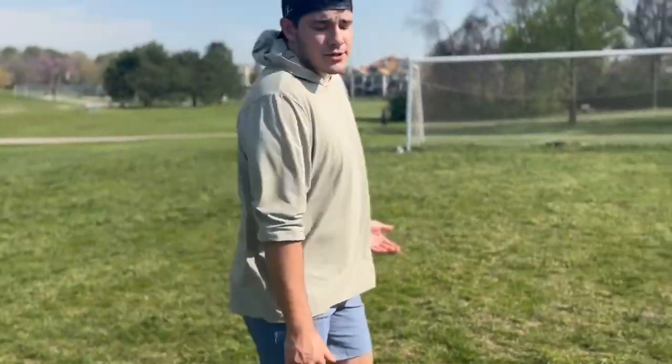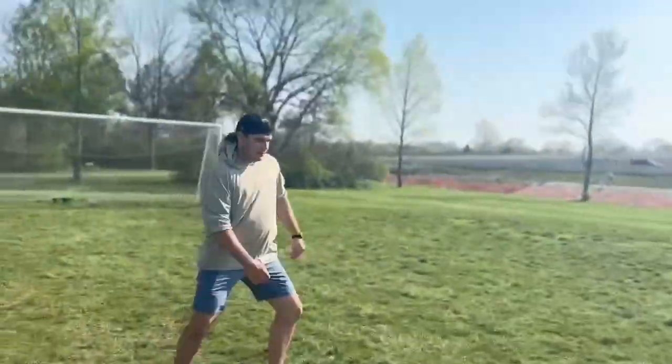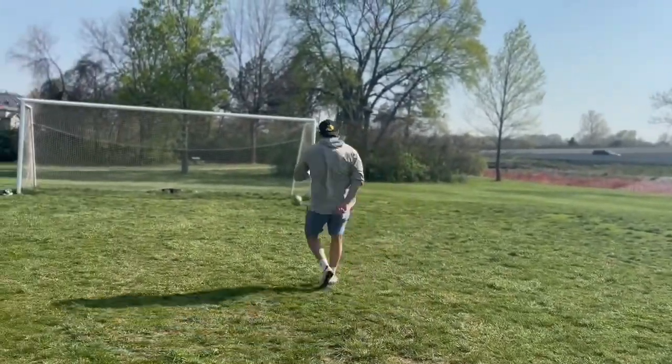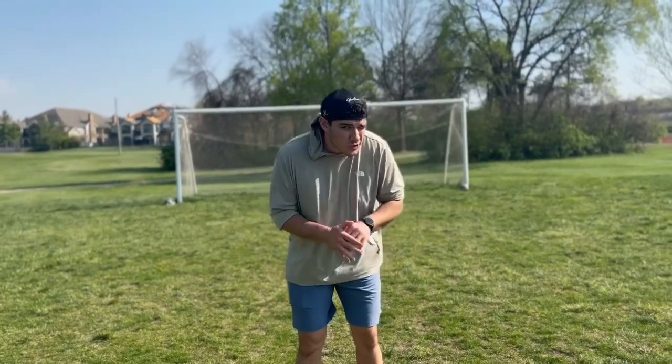Another good idea, do some drills. A good drill is have your partner pass you the ball. Turn and shoot it. Turn and finish. That's all there really is to it. That's a super simple one.